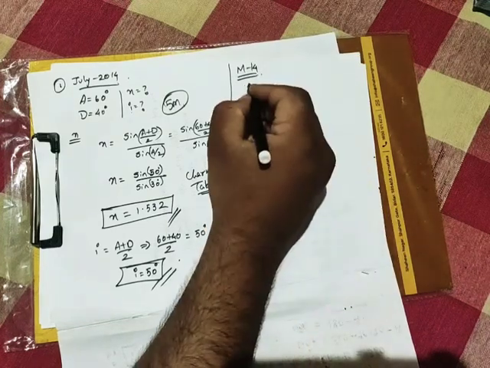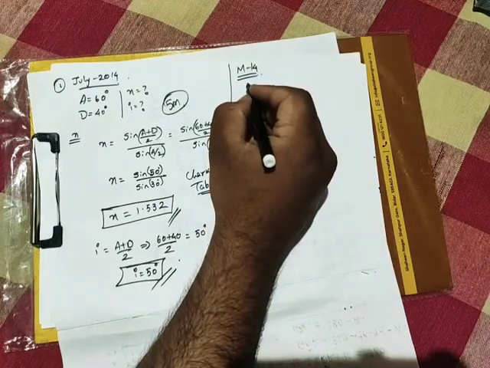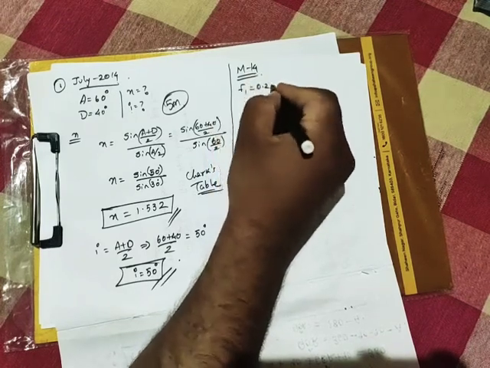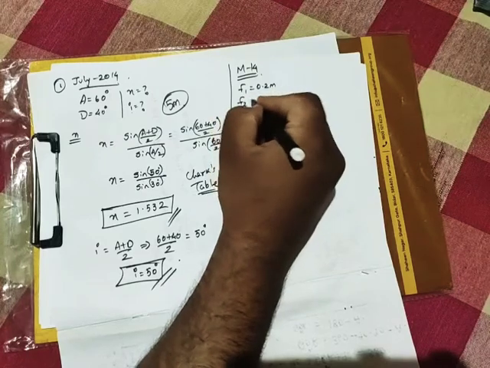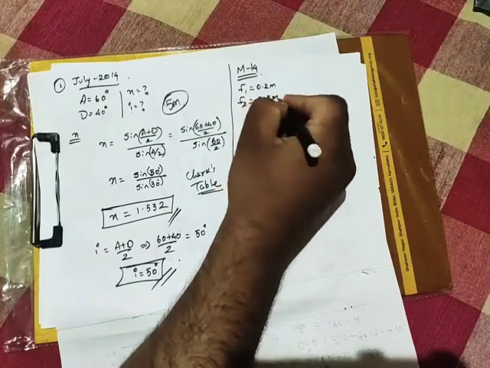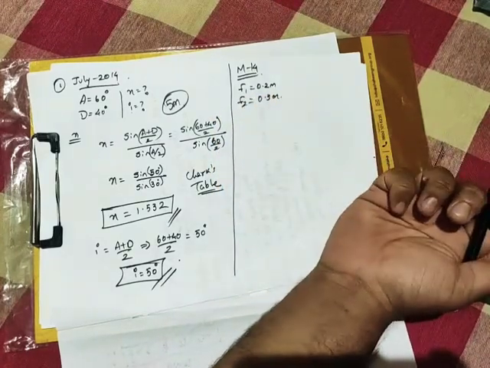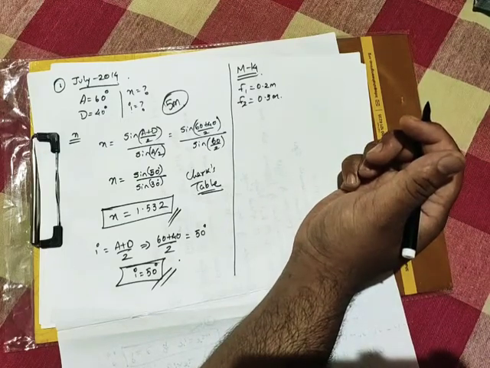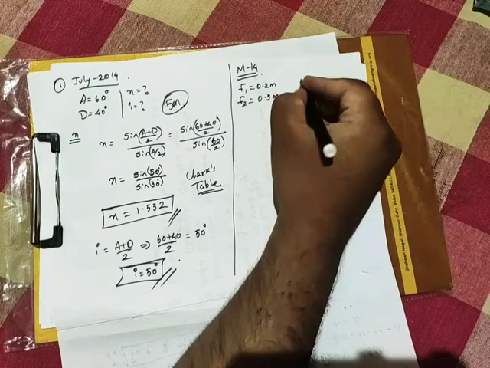So given data, two lenses of focal length 0.2 meter and 0.3 meter. So F1 is equal to 0.2 meter. F2 is equal to 0.3 meter. Okay, are kept in contact. Find the focal length of the combination.